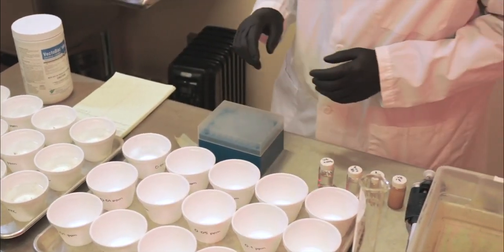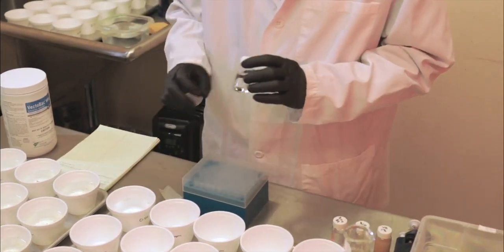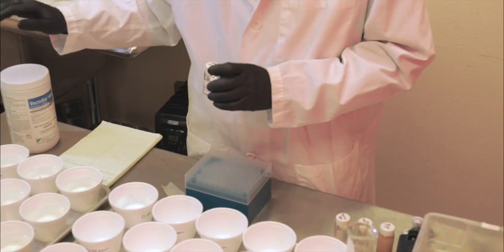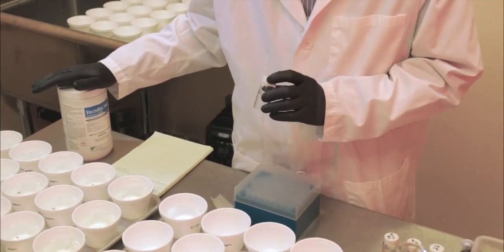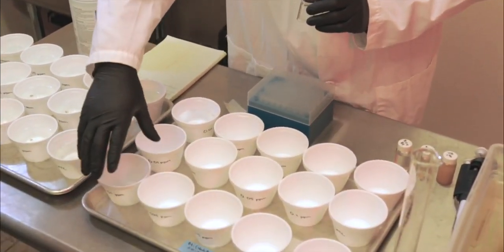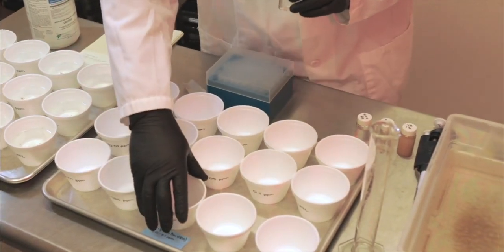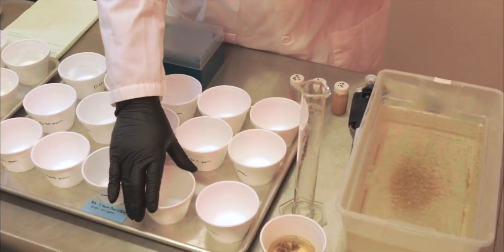So the calculation is we need to add, from this 0.001% 3000 ITU per milligram BTI, an amount of 100 microliters, 250 microliters, 500 microliters, and 1000 microliters or 1 milliliter.